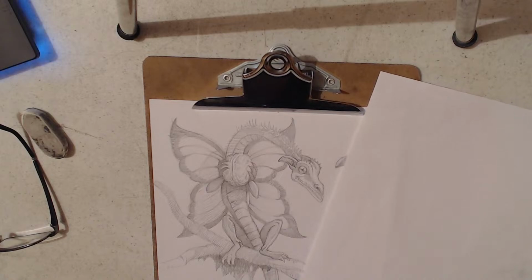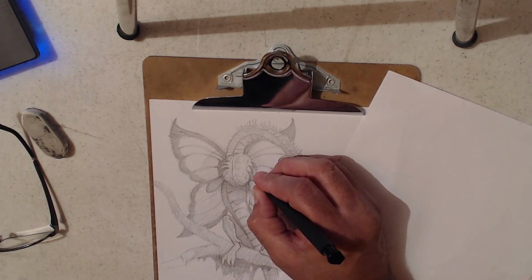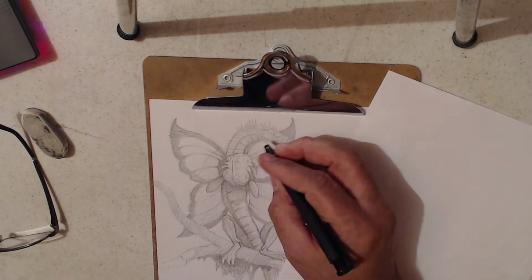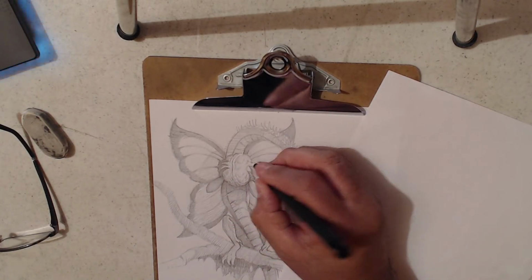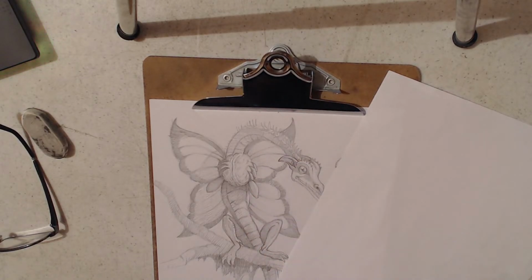And then I could erase some of it to show the finger. Let's see here. Oops, I erased too much, but that's okay. I can always draw in the detail.